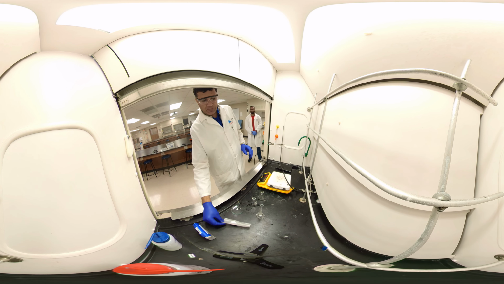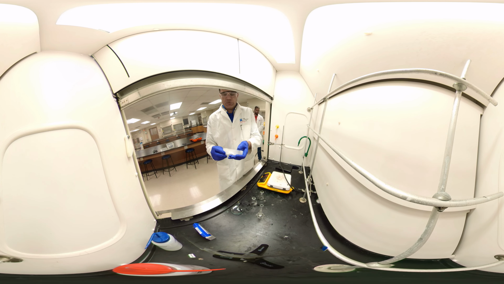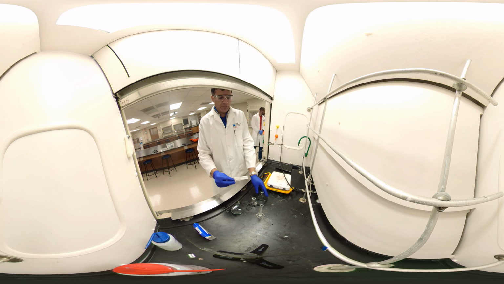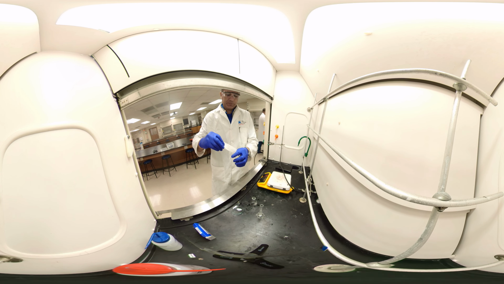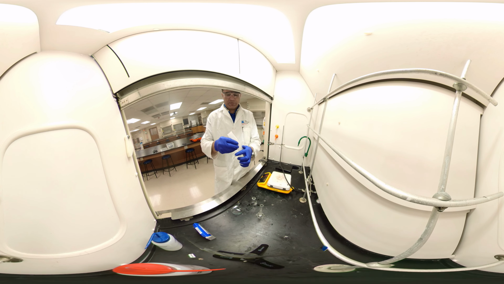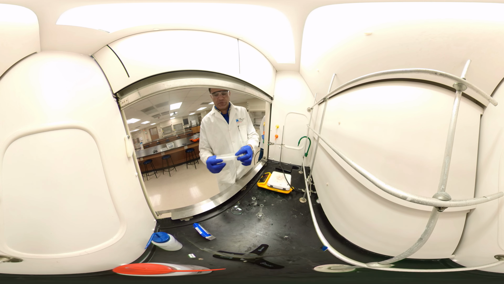So, first I'm going to go ahead and weigh out 1400 milligrams of Goody's powder, which I'm going to transfer into the Erlenmeyer flask. Just a small Erlenmeyer flask, carefully transfer everything. So from here we need to separate 4 components.